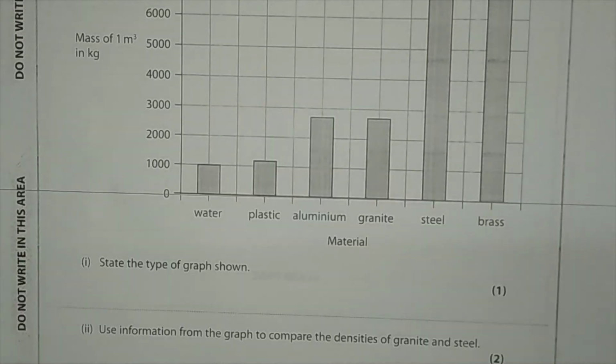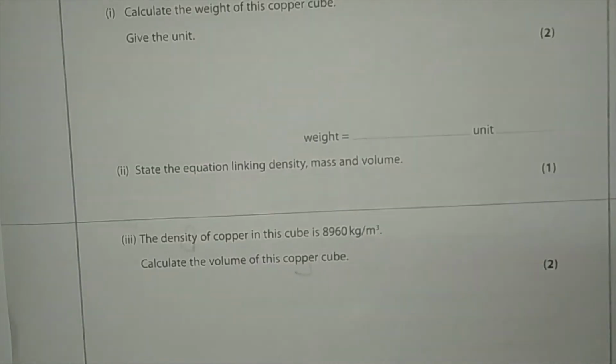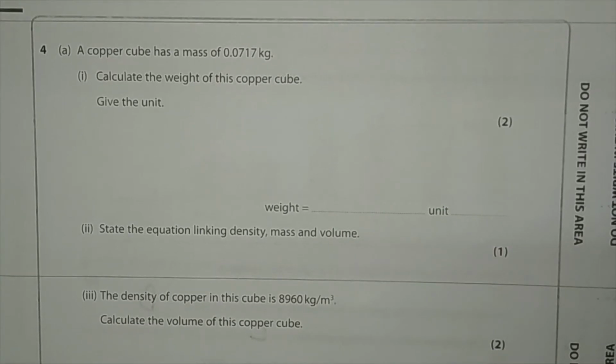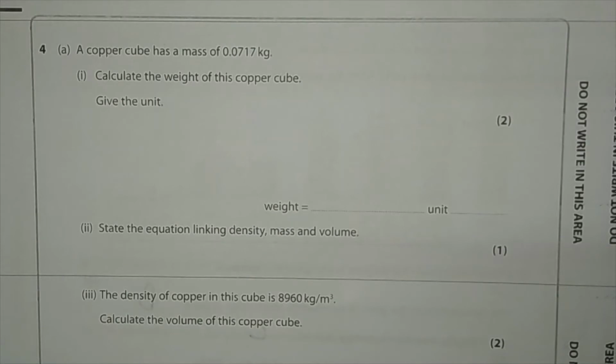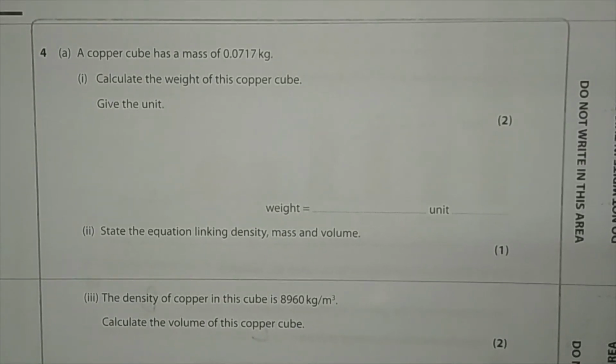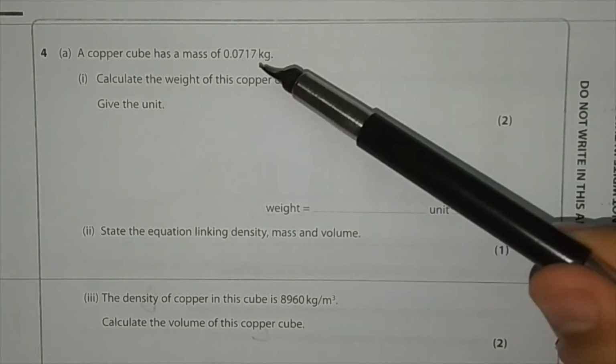So here's question number 4 as well. They're quite short questions at the start. A copper cube has a mass of 0.0717 kgs. Calculate the weight of this copper cube. Give the unit. Okay, the mass is kgs.